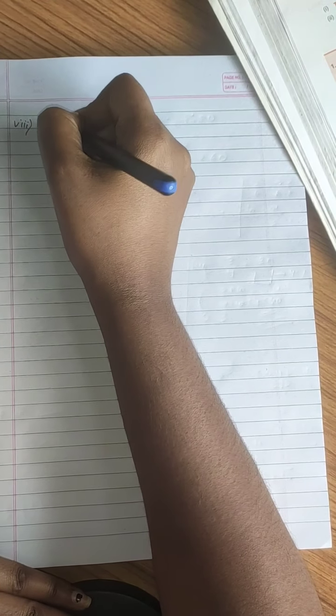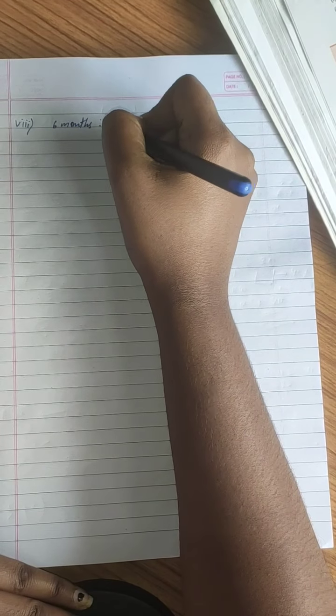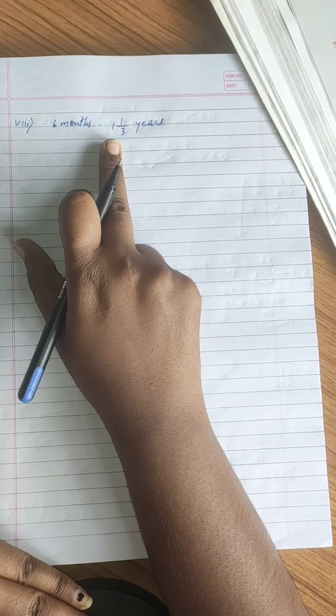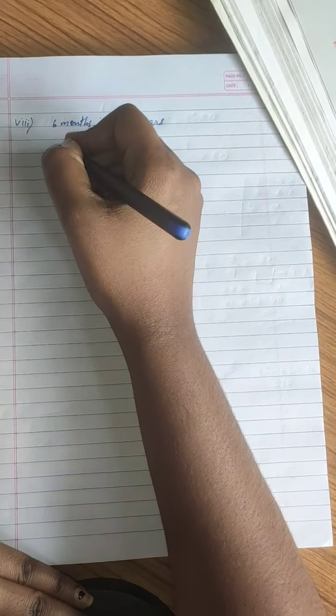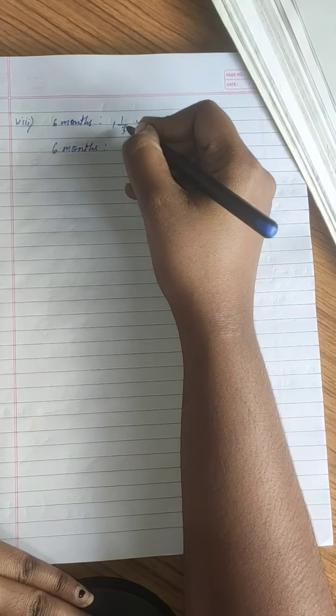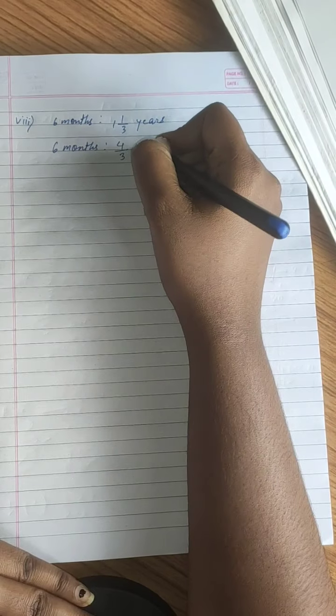The question is the ratio of 6 months to 1 1/3 years. This is given in mixed fraction form. First we will write it in simplest fraction form. So the ratio of 6 months to 1 1/3 years becomes 6 months to 4/3 years.